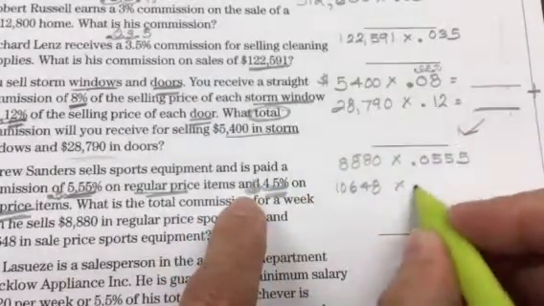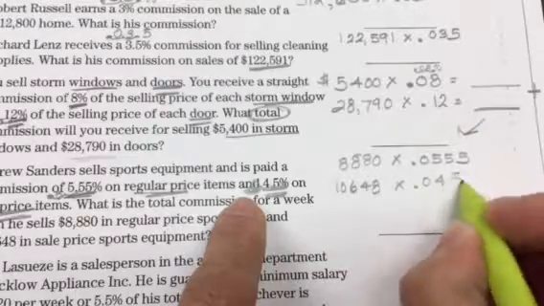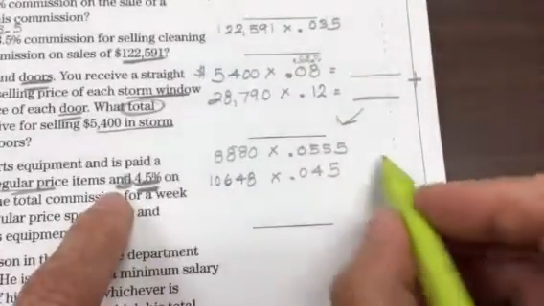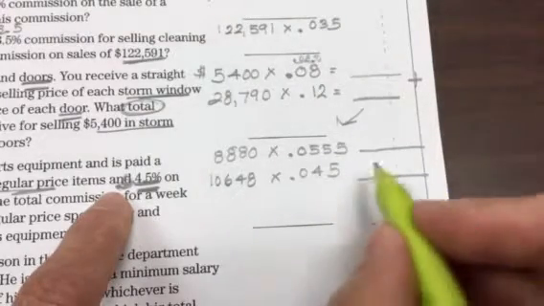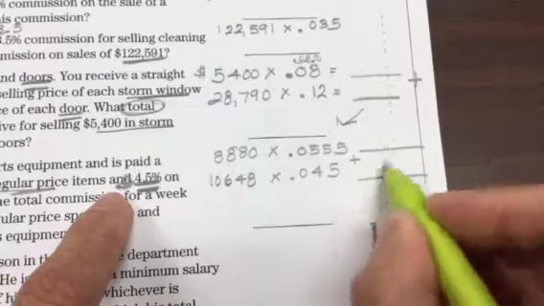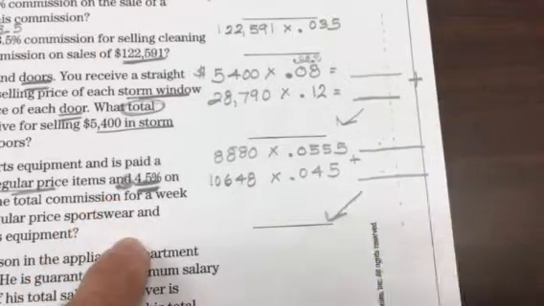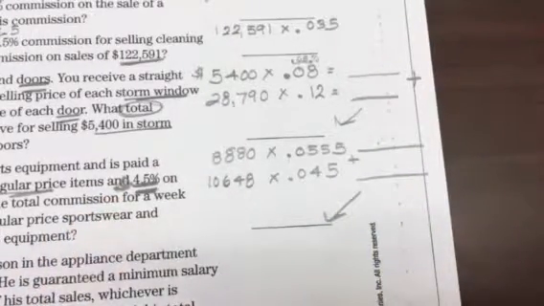So we're going to have 0.045. All right, so we do those 2 calculations. Okay, find those. And then to get our total, we have to add these 2 together to get the total commission for the week.